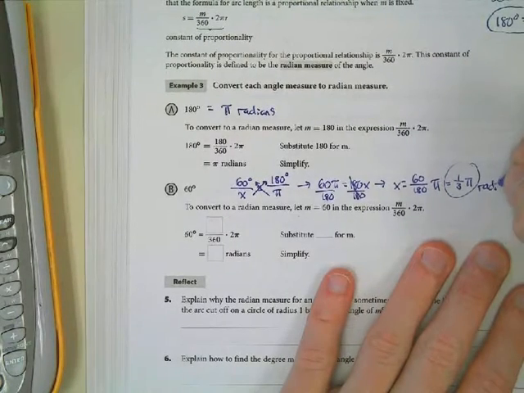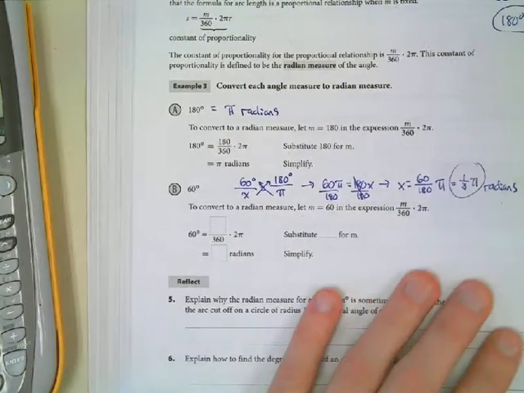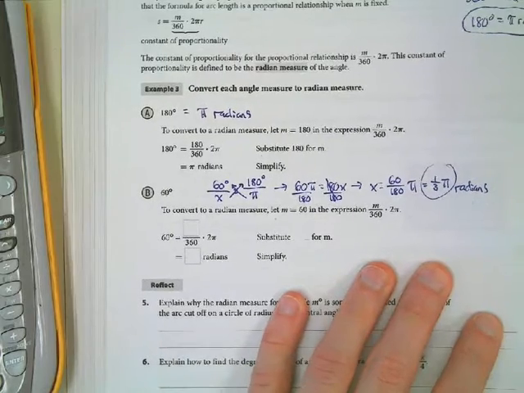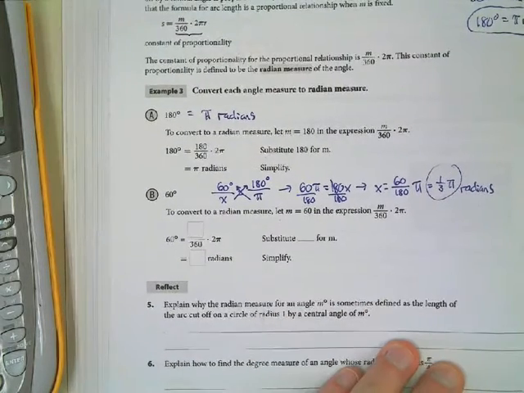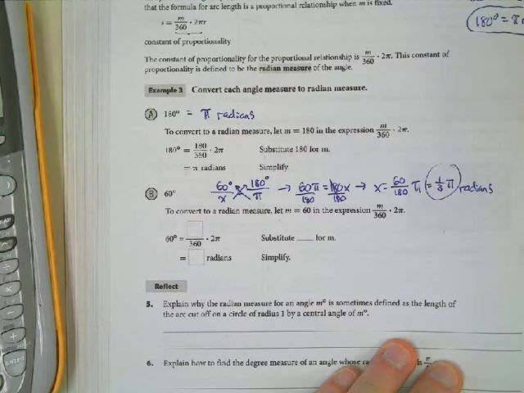Okay, same thing. All you did was set up a proportion and cross multiply. So like we'll be doing for the last few years. Yeah, been using that a lot. You see it show up again. That's why it's so important.